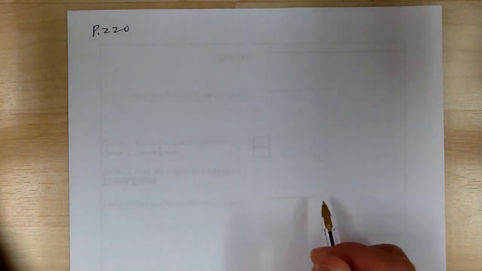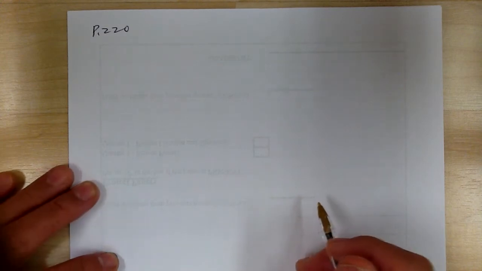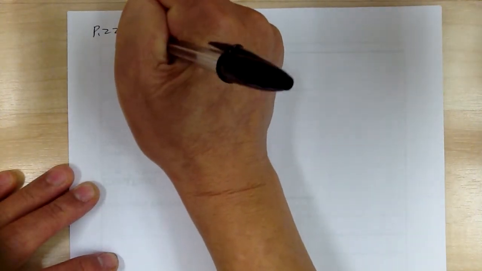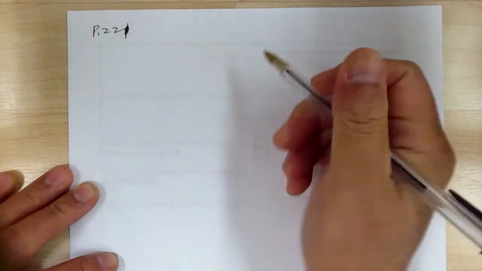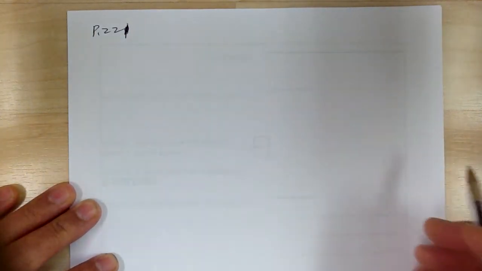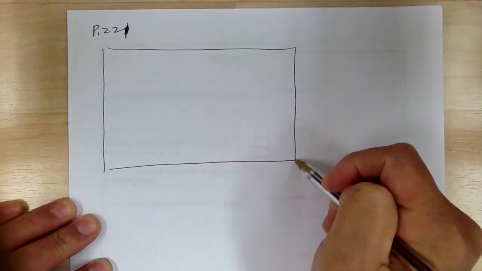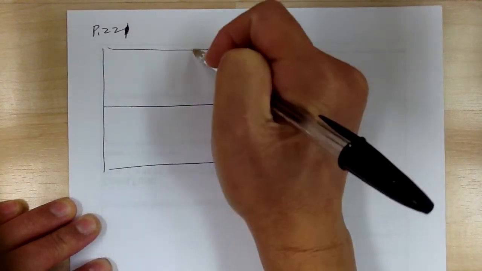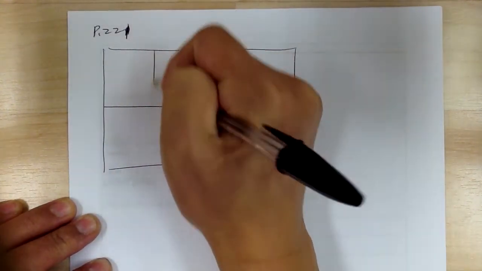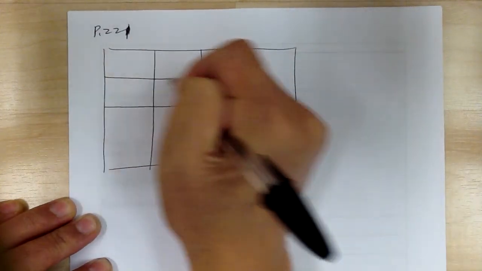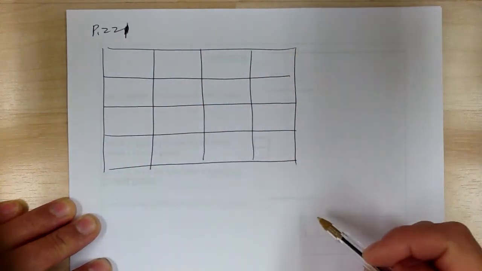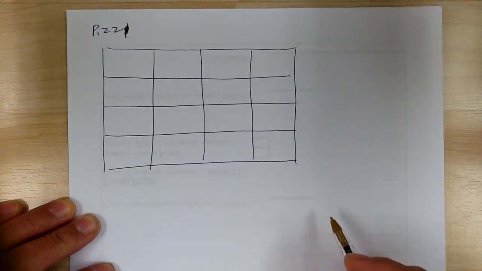Whenever you have a mixture problem, a good way to do it is by making a table to organize all your information. The table you're going to make is on top of page 221. You want to make a 4x4 table. The way to make a 4x4 table is you draw a big rectangle and cut it in half, and cut in half again, and again, and again. That will give you a nice 4x4 table.